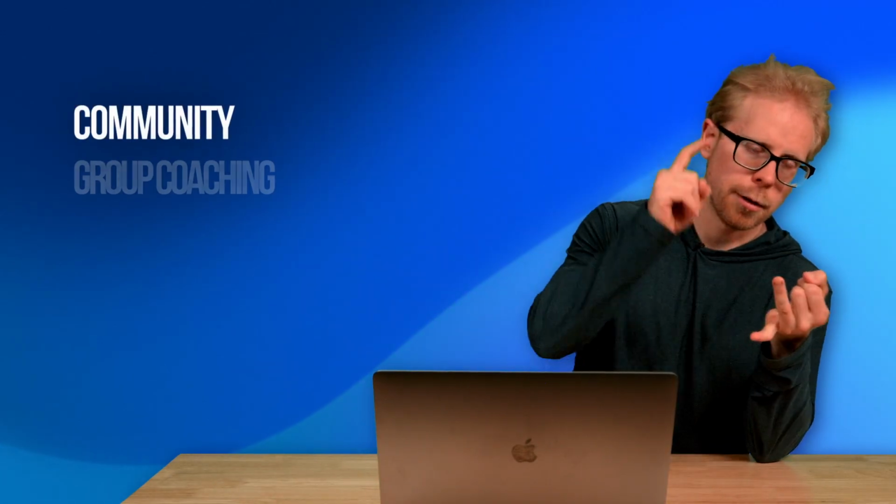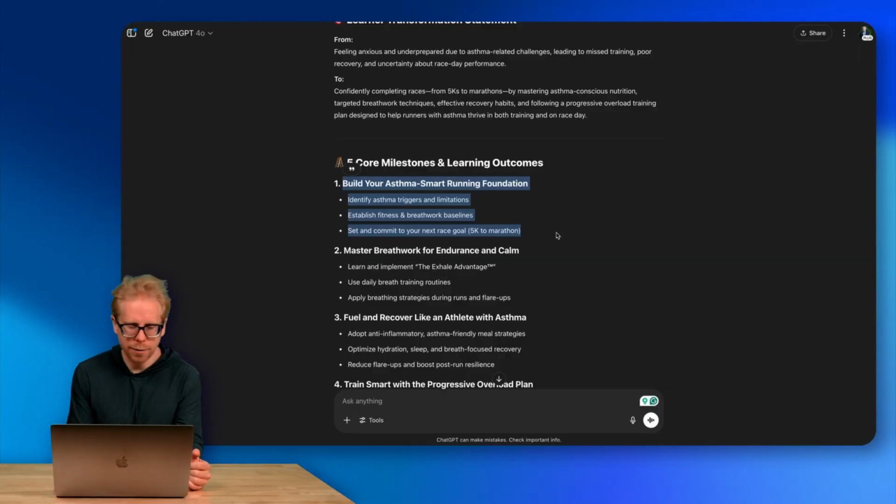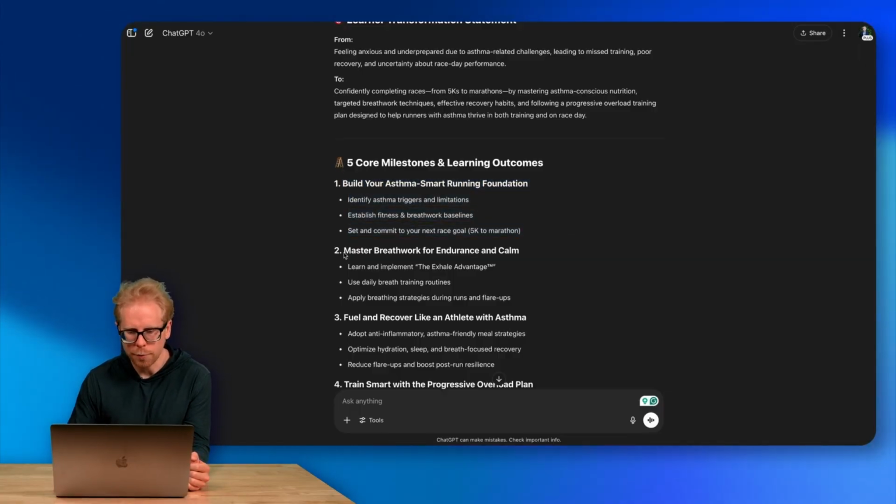But for this program, because I want it to be really heavily focused on the community, the group coaching, and these in-person runs aspect, I want to really focus on building one module for each of these milestones.